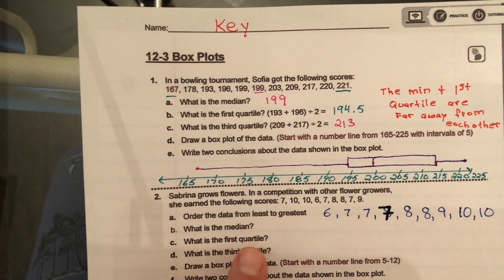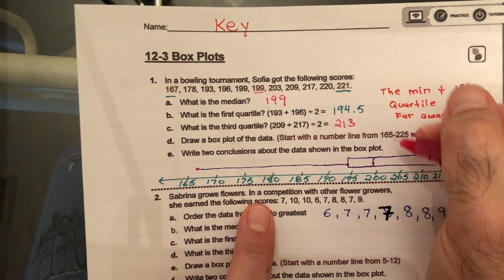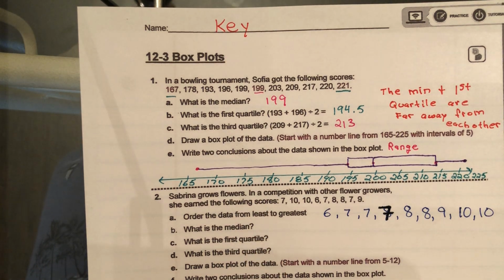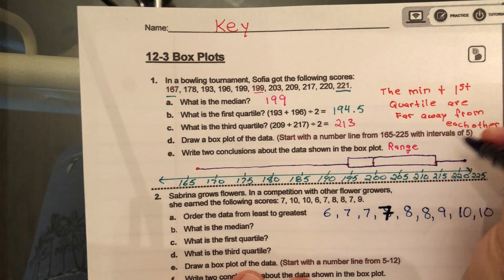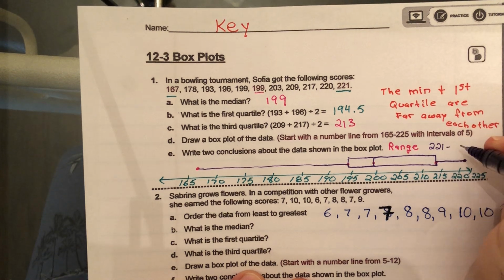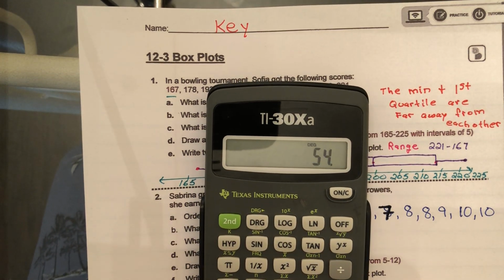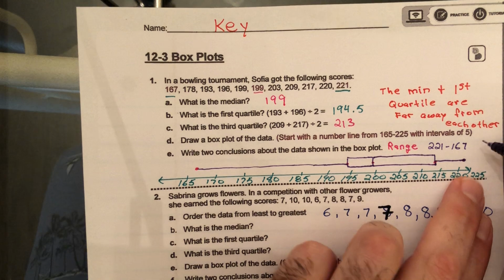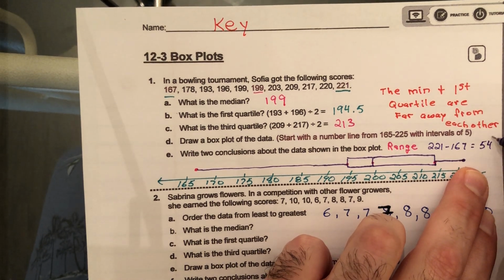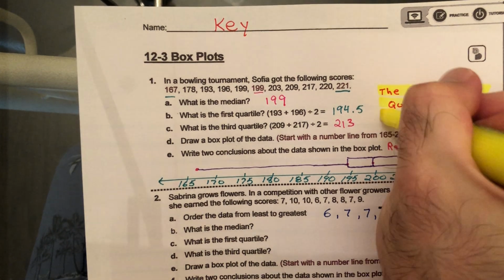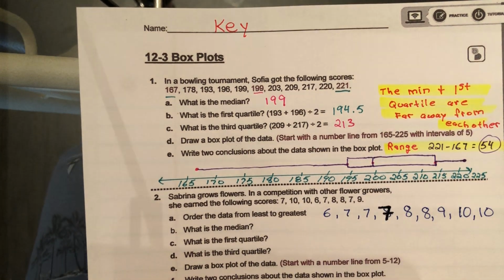The other thing I'm going to get is my range. So my other point is my range, which is high minus low, 221 minus 167. My range is 54. That's fact 1. That's fact 2, or 2 conclusions.